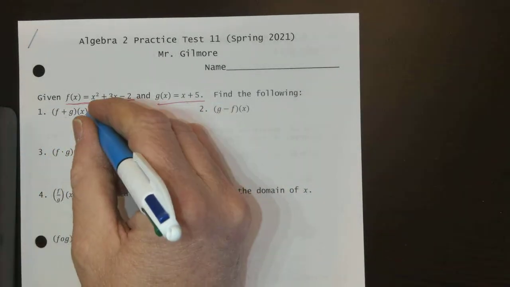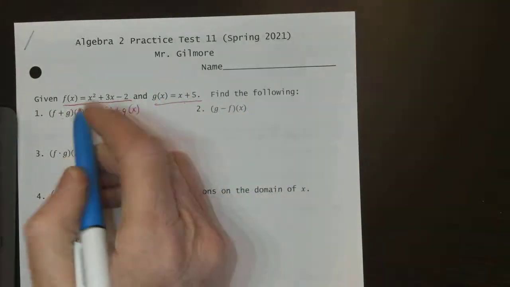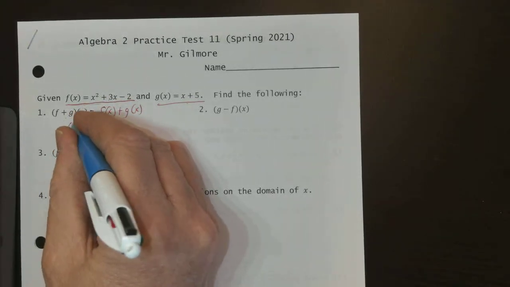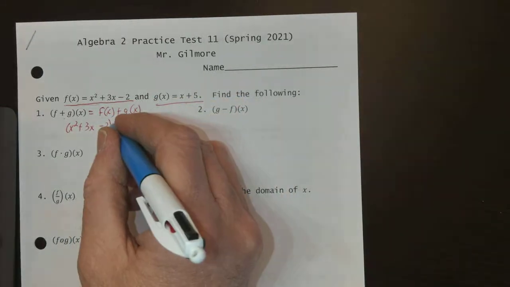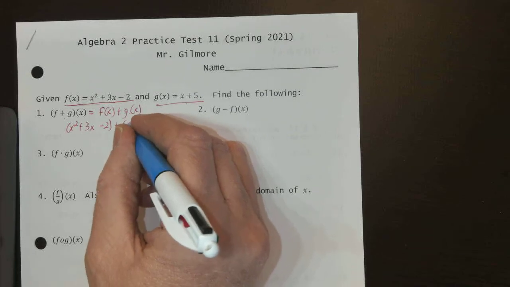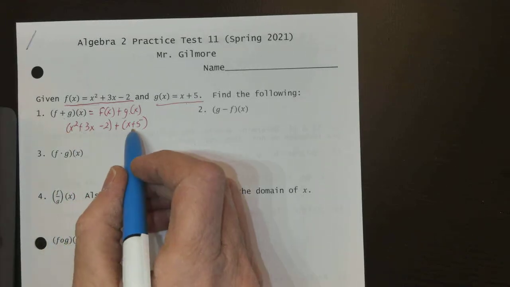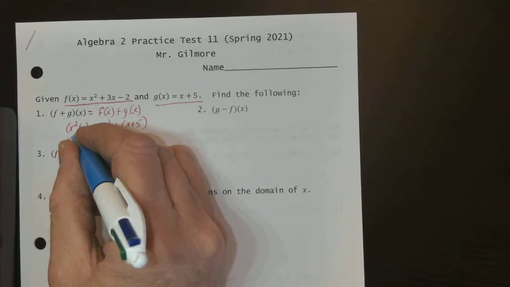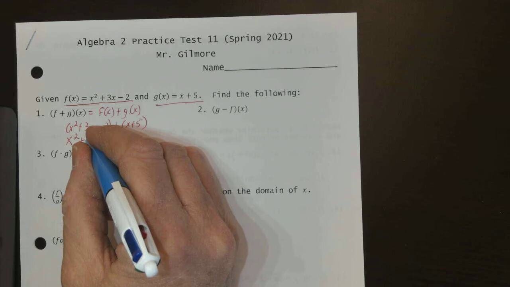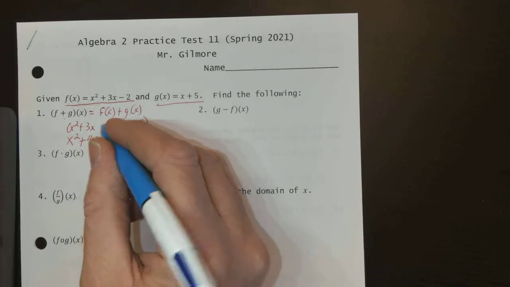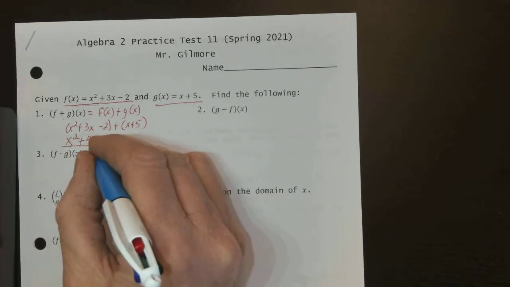To find f plus g of x, I have to take f of x plus g of x. F of x is x squared plus 3x minus 2, and g of x is equal to x plus 5. So I'm going to put plus x plus 5. When I simplify this, I can look at it without the parentheses. I've got the x squared, that's the only x squared. I have a 3x here and a 1x here. 3x plus 1x is 4x. And I have negative 2 and positive 5, so I'm getting positive 3 there.